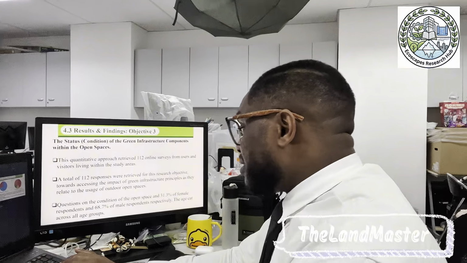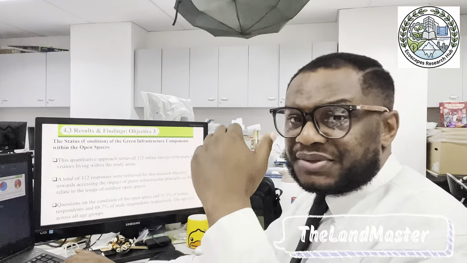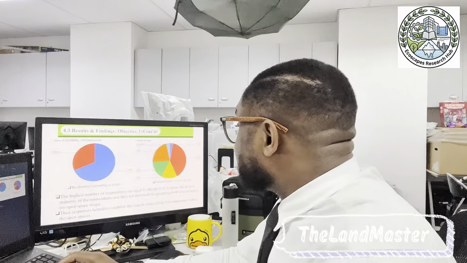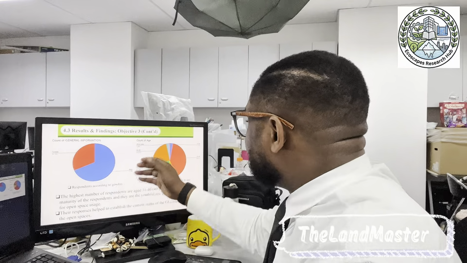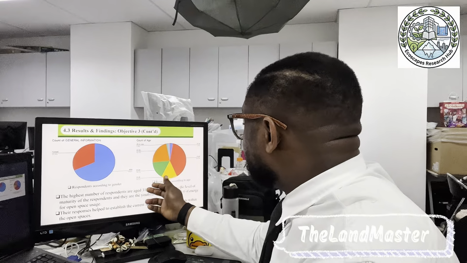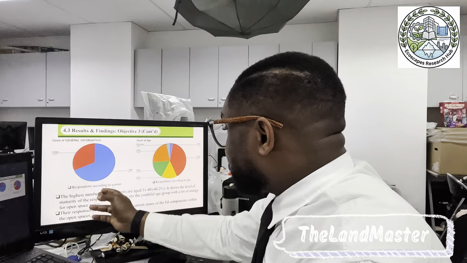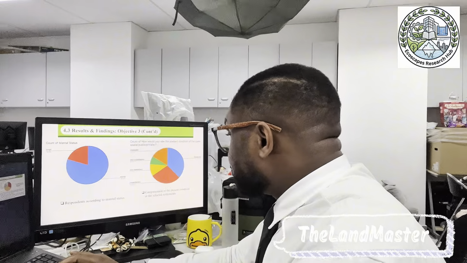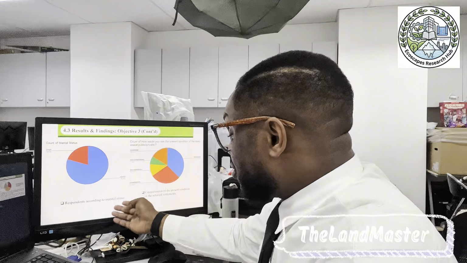So the responses cut across all age groups, just like the first two objectives. This is a pie chart showing the respondents according to age and respondents according to gender. Here is the chart showing respondents according to marital status. We tried to get this data because we want to know the people that use the park more, are they single, are they married?